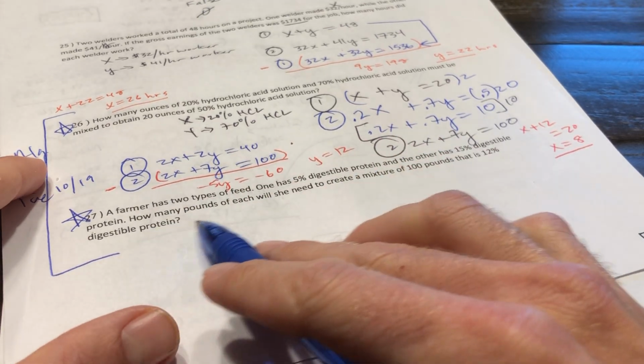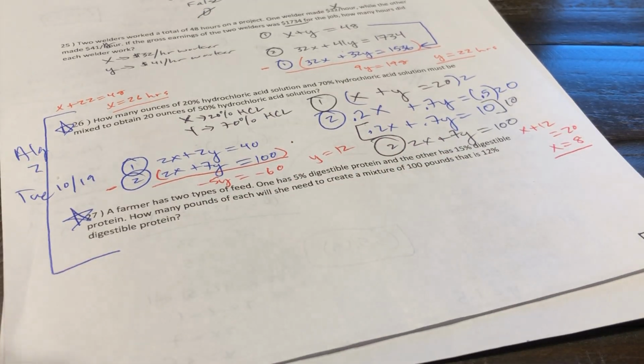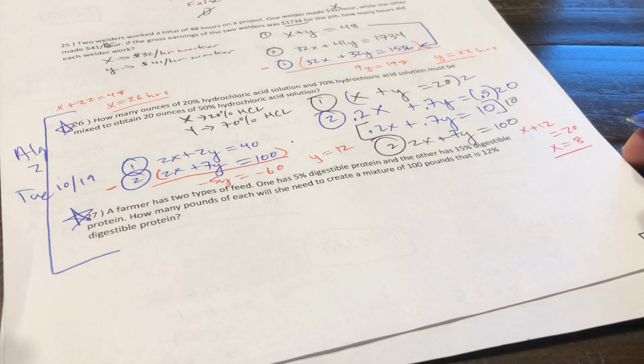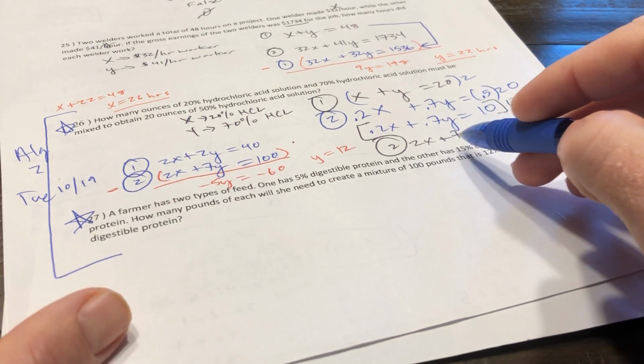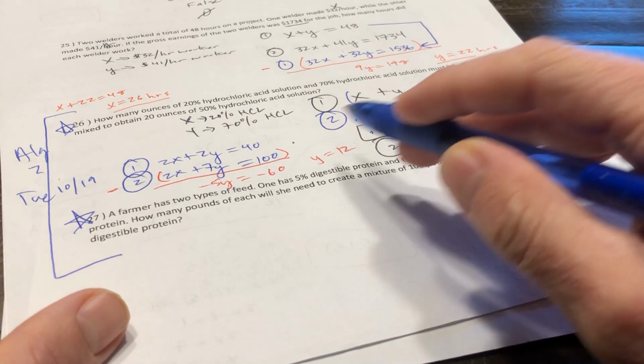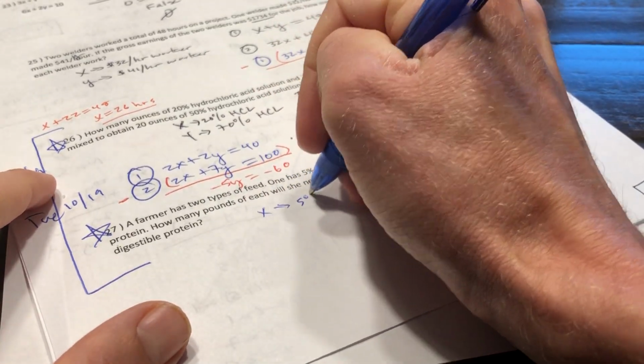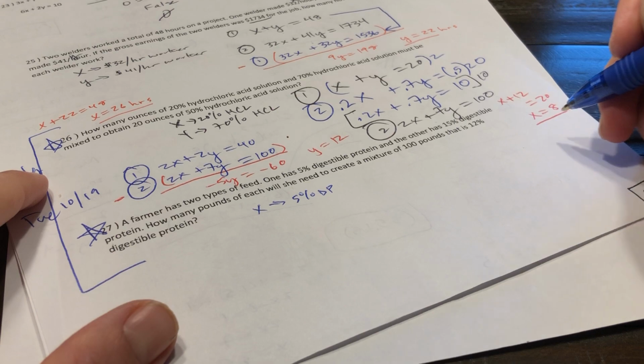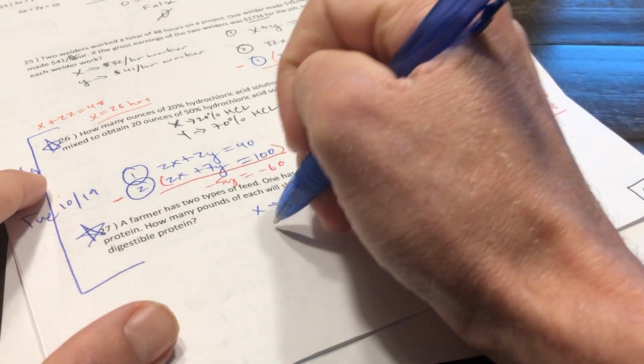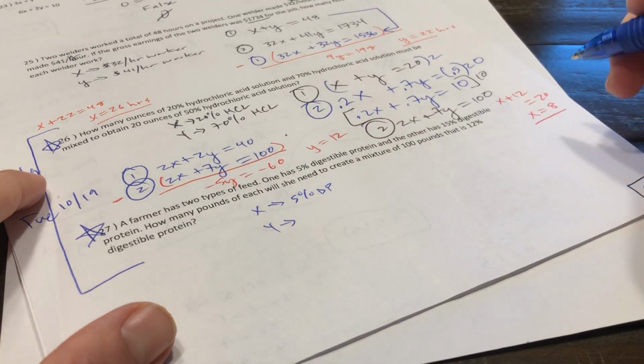Anyway, we're moving on here. How many pounds of each will she need to create a mixture of 100 pounds that is 12%? So I know I'm going to need more than 15 because 15 is closer to 12 than 5 is. We're going to call X the 5% digestible protein, how many pounds of that I need. And Y is going to be how many pounds of the 15% that I need.